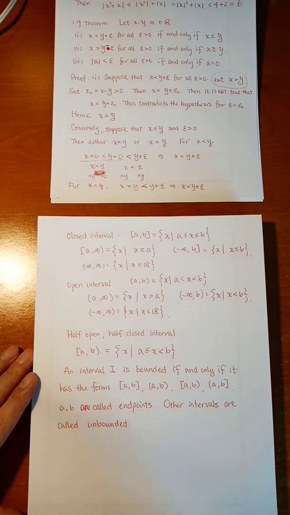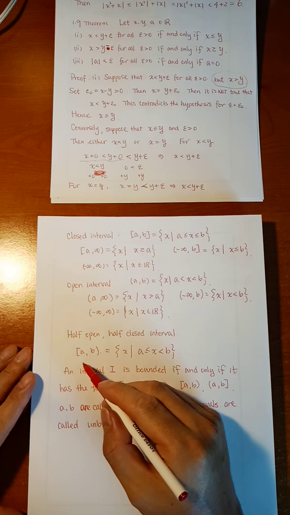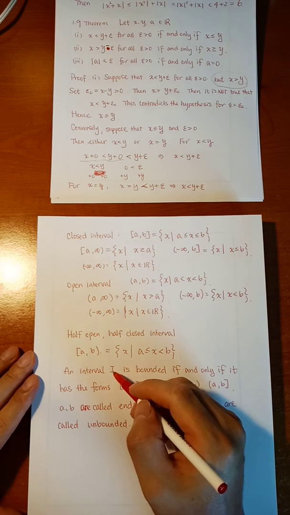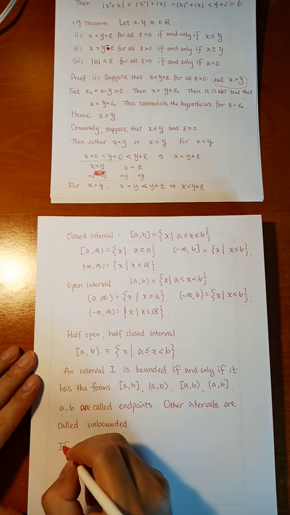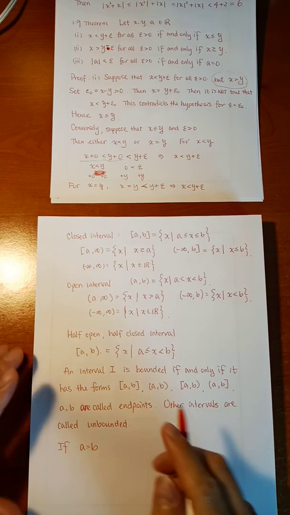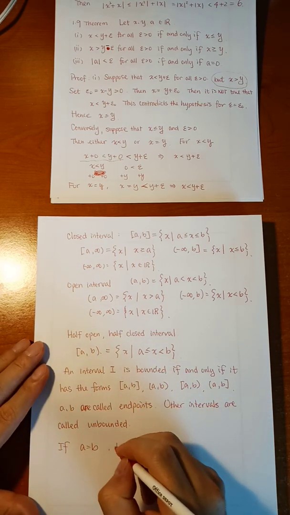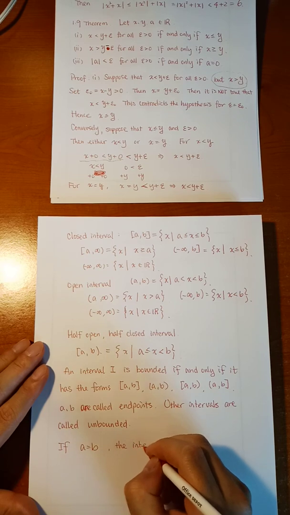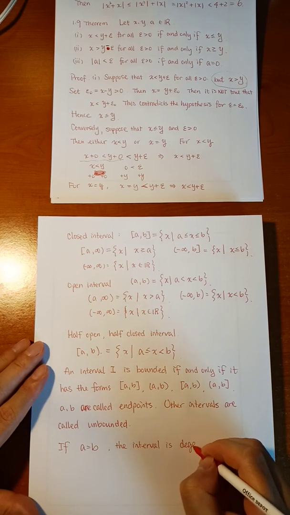Right? And here, when you have an interval, of course, you will naturally believe A is less than B. So if A is equal to B, then you will have just a point. If A is equal to B, the 2 points coincide. The interval is so-called degenerate.